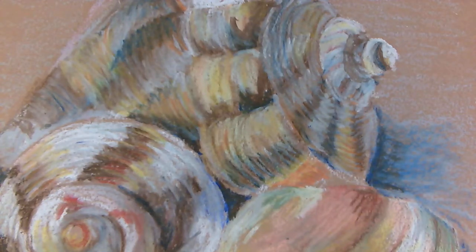Hello again, it's me, Mrs. Clark, and today I'm just going to show you some examples of some oil pastel drawings because we are looking at Georgia O'Keeffe and I've been looking at how to draw shells using oil pastel.